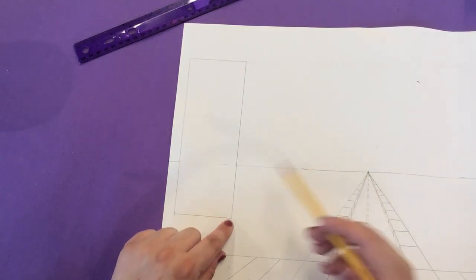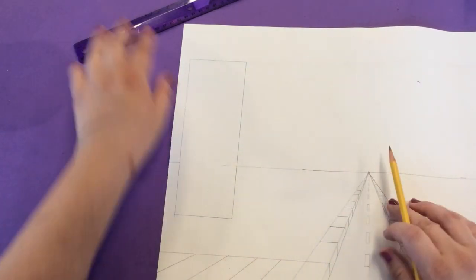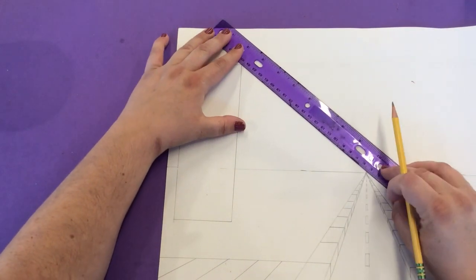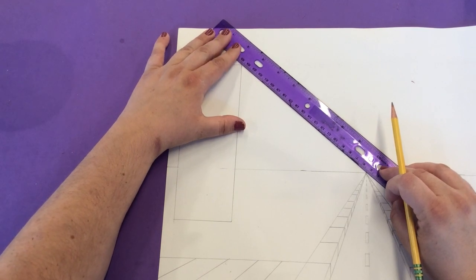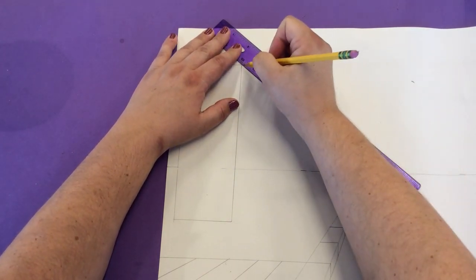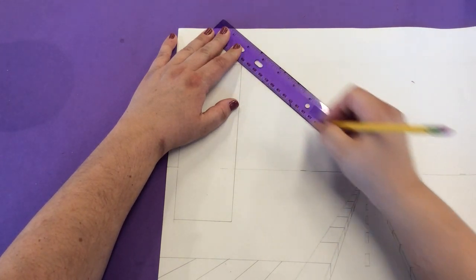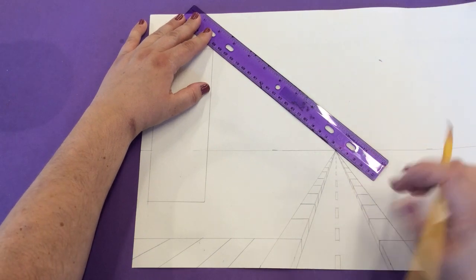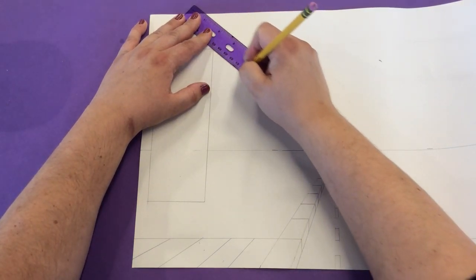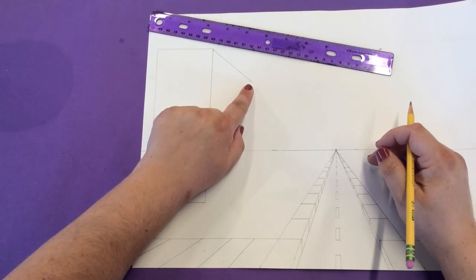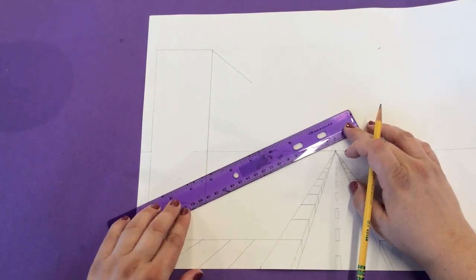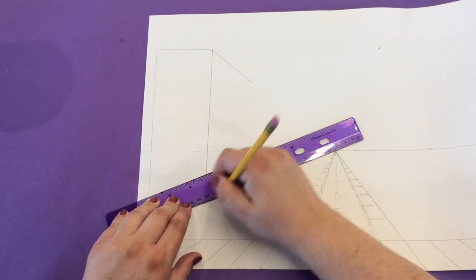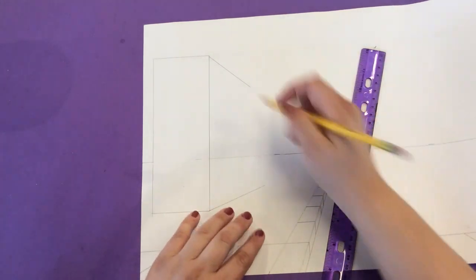Okay, next I need to create the back side of my building. So I'm going to bring this top corner of my building to my vanishing point. So I'm going to line this up, and if it helps you, you can draw the line all the way to the vanishing point if you need to. Otherwise, as long as you're comfortable, you can draw a line back and then just stop wherever you'd like the back side of your building to be. So I'm going to do that to the top corner and down here on the bottom. And so these are my descending lines.